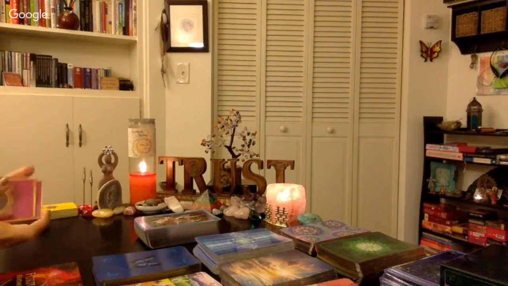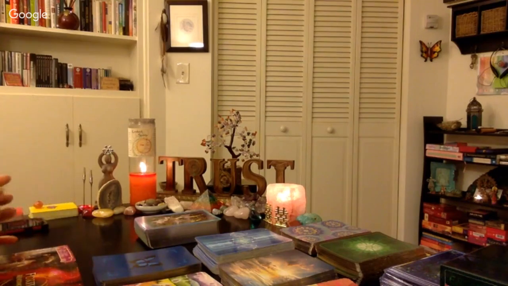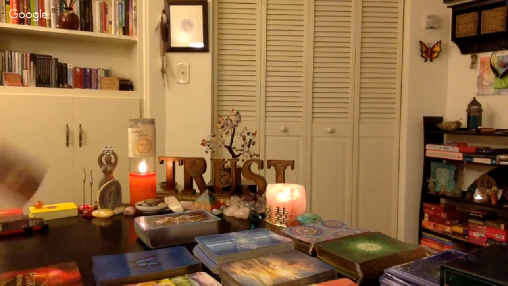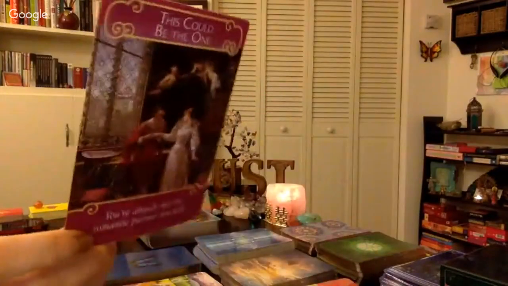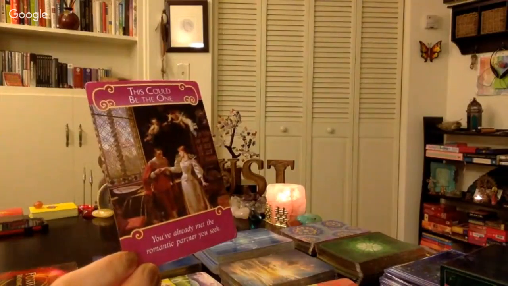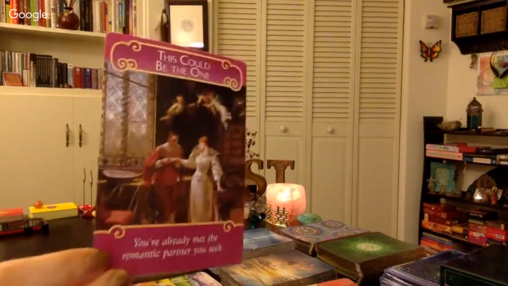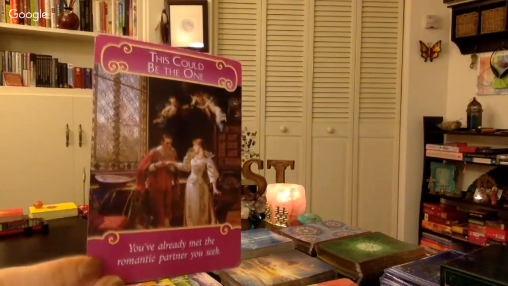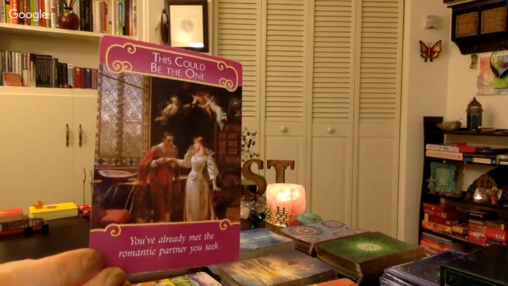Nikki. So Nikki is posing a question about her twin that is not in communication, but she wants to know if it's a karmic or not. And Nikki, the answer is this could be the one. You've already met the romantic partner you seek. So you're going to have to decide if he's a karmic or a twin flame. But for right now, this is somebody that you need to learn a lesson from and is intended to be in your life. And this is guidance from Spirit to follow that direction until you determine whether or not it's long-term and if it's a twin flame or a karmic. Okay?